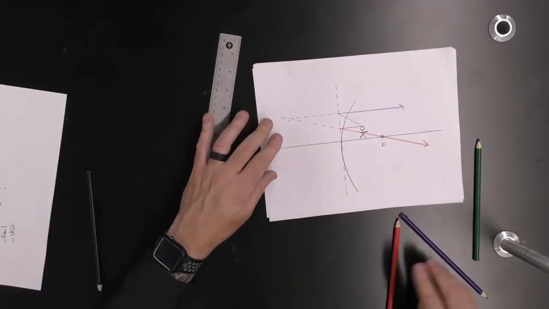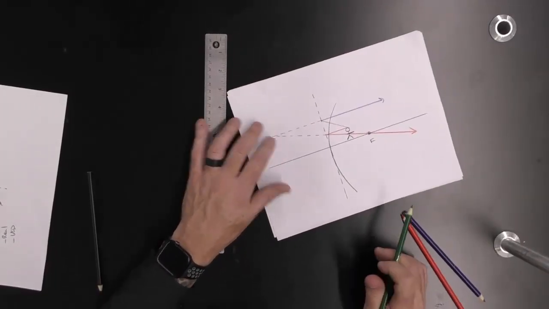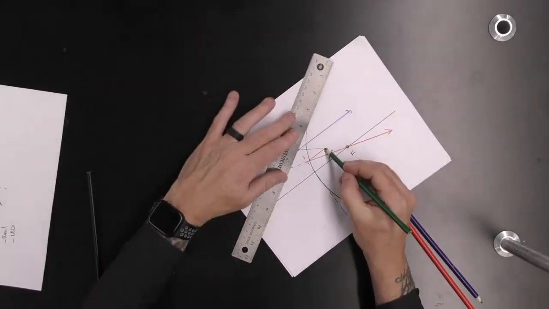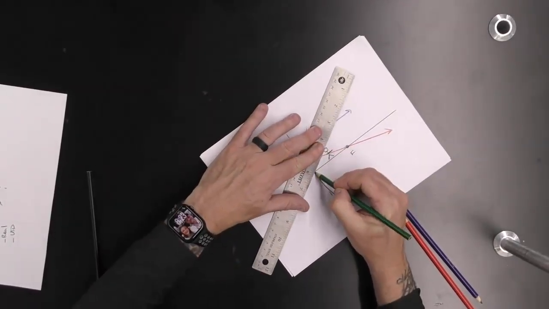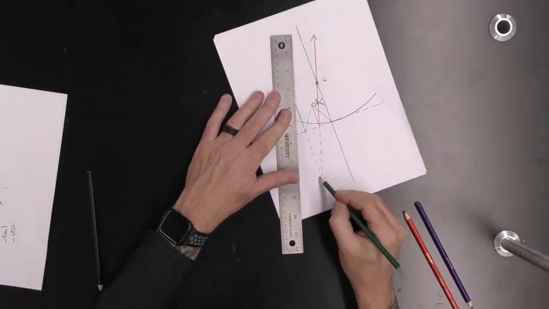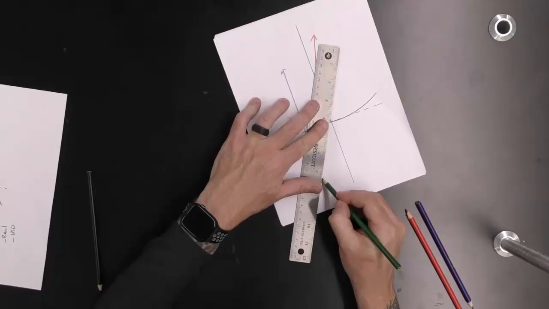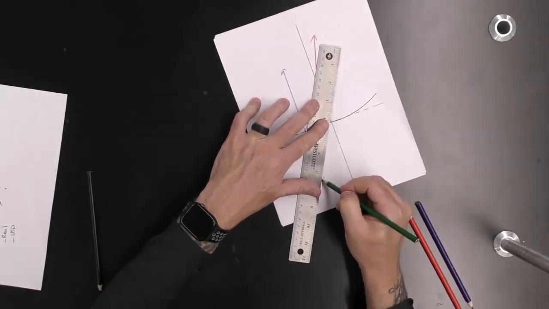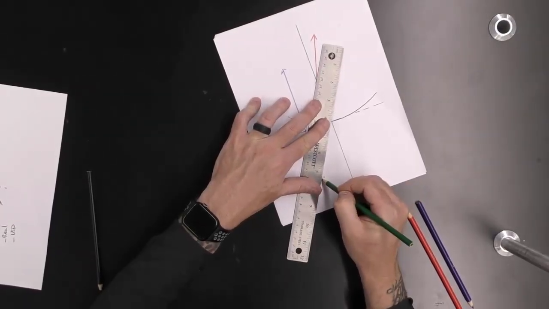Now, we're going to do a third ray just for good measure, though. Okay, so for this one, we're going to go off the top of the person's head into the center of the mirror. And we're going to reflect that in line with where the two already meet, which is about here. So we're going to line that with where we're hitting the mirror. Okay, we're going to get a nice straight ray. That looks pretty good.